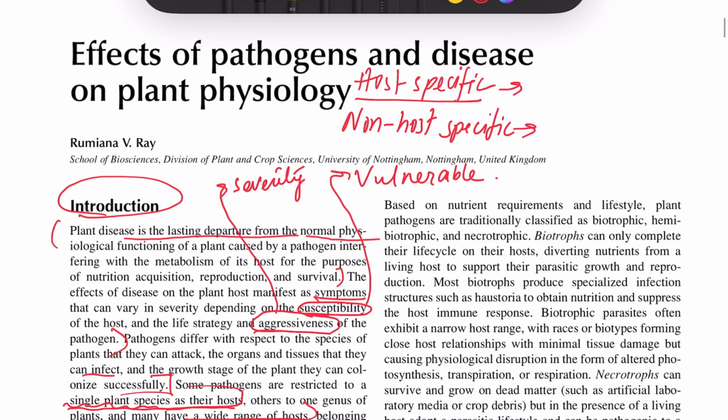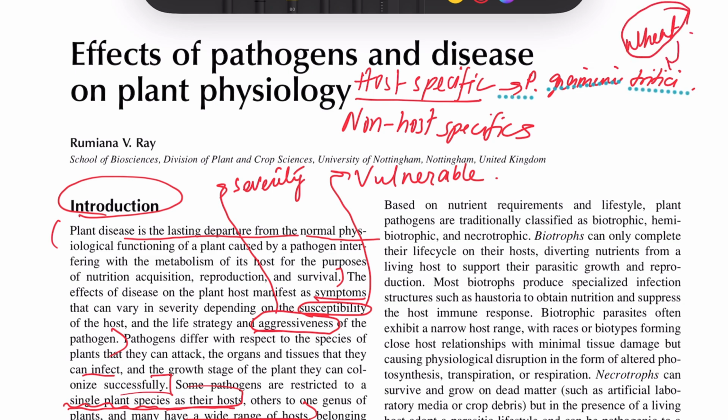Okay, host specific, we have heard the term Puccinia graminis tritici. It is the black rust of wheat and it affects only and only wheat. This is because the scientific name of wheat is Triticum aestivum, so it is specific to wheat. Non-host specific, there are many examples, but we will be studying the one with the largest host range.